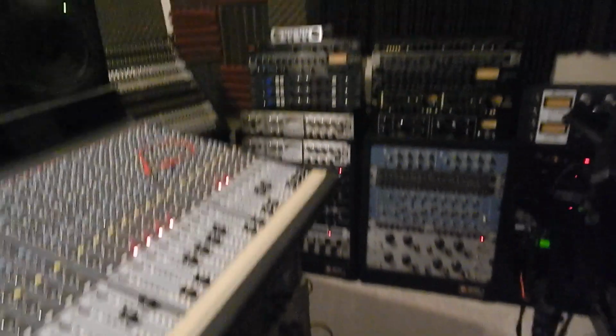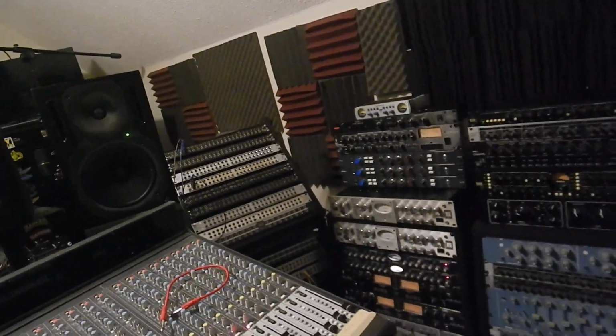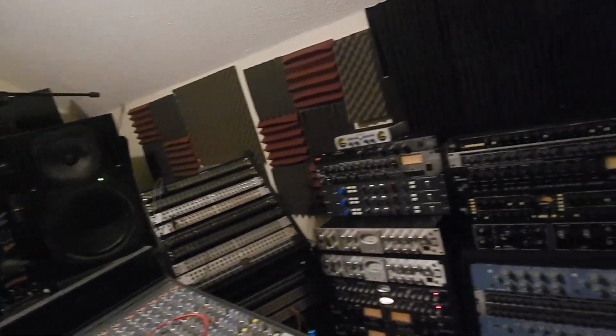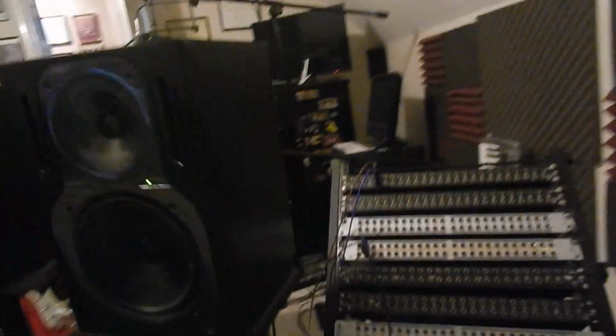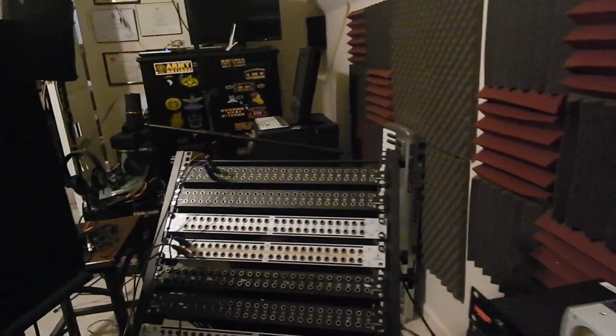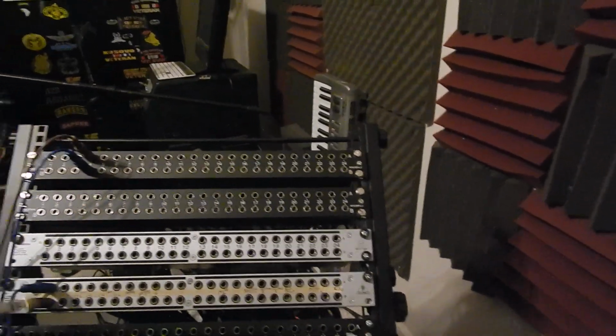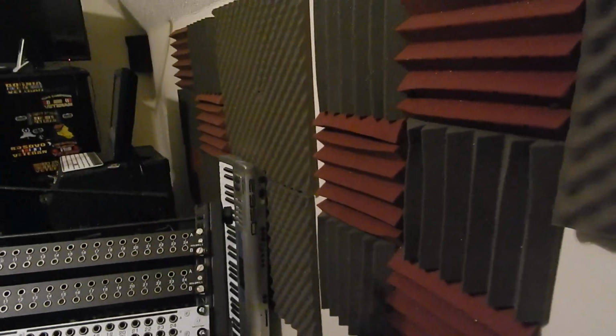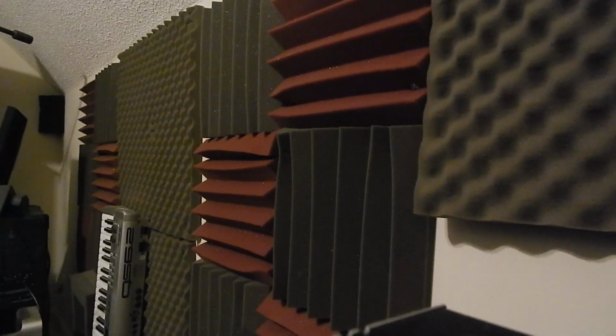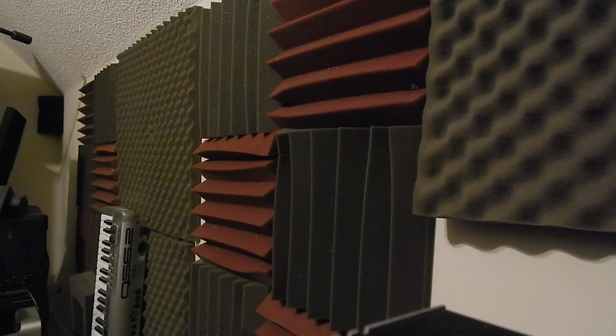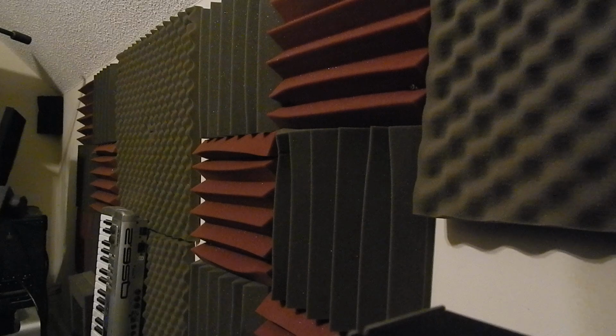I'll grab 2 cables again, and I'm going to put the camera down one more time, because I have to hold the camera and connect the stuff.